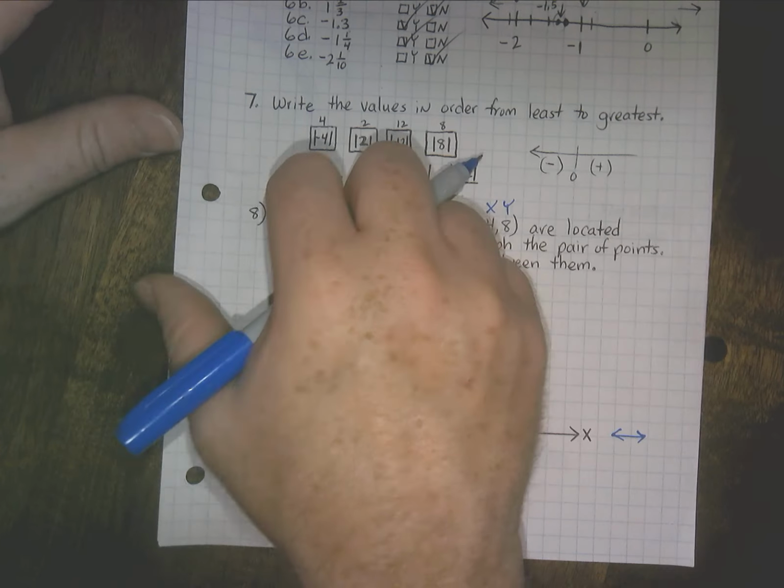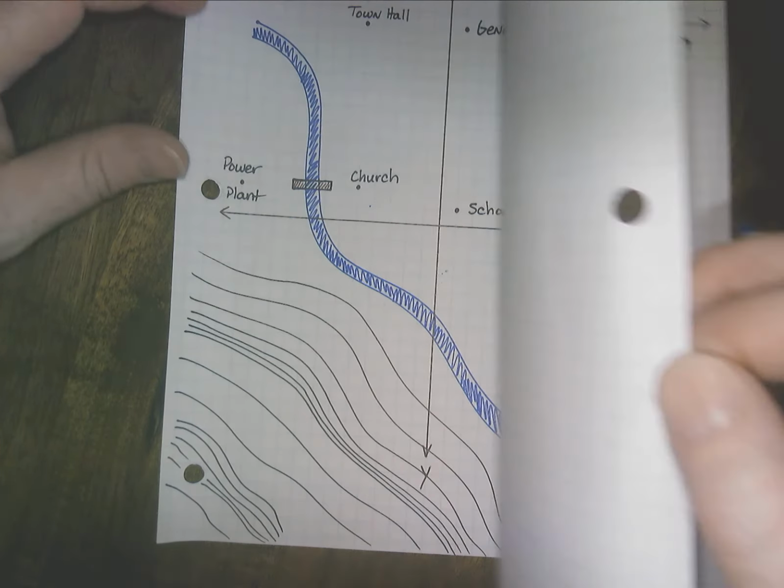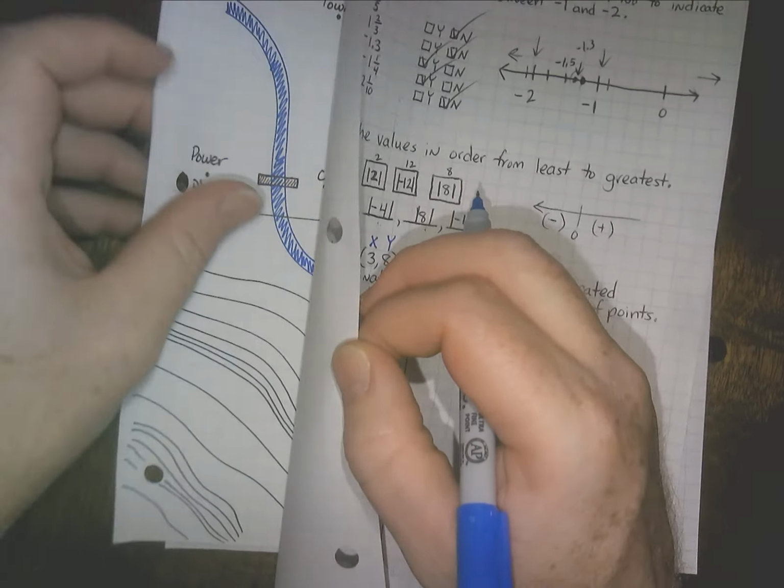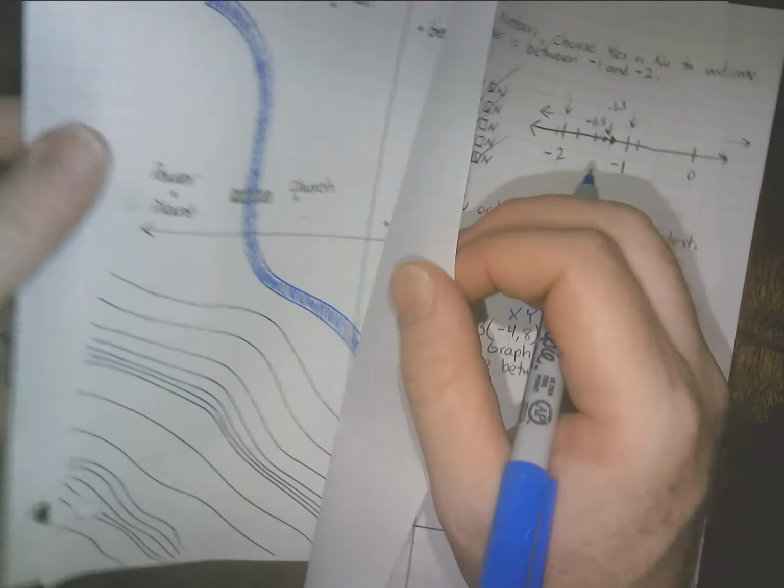I probably should use a different sheet of paper between it because the marker I'm using does leak through a little bit.